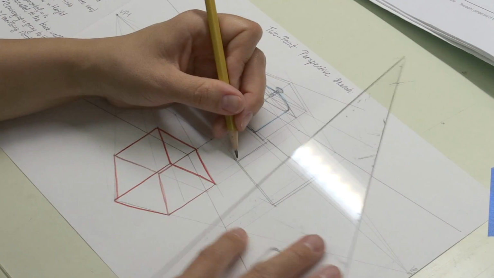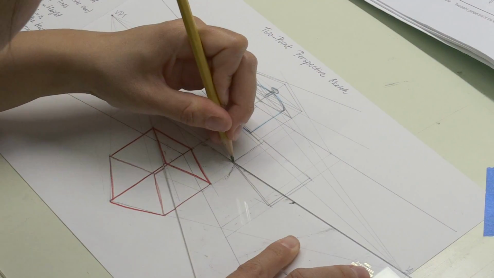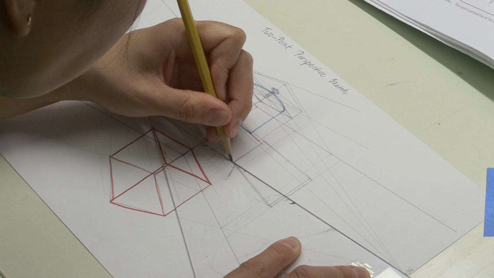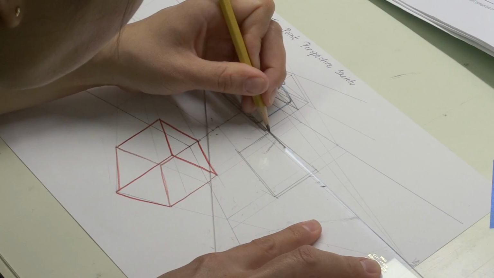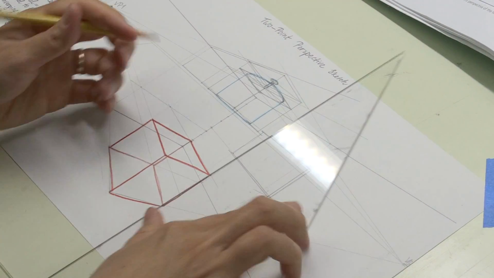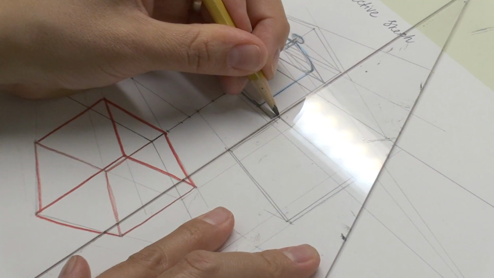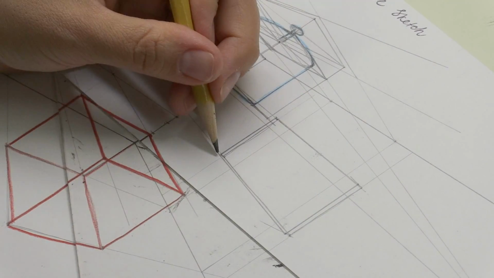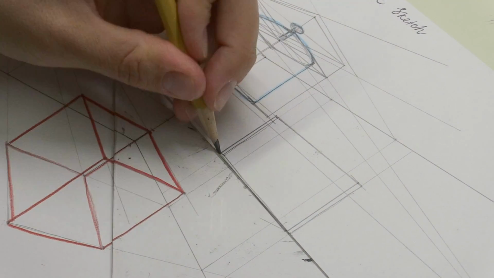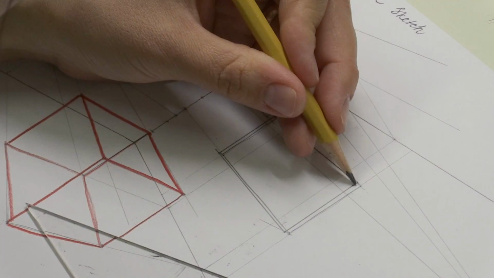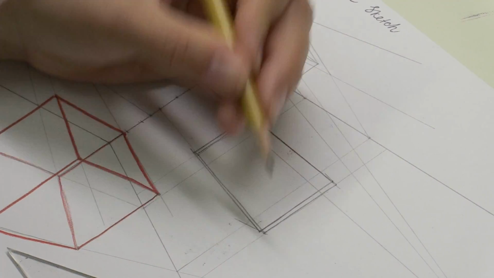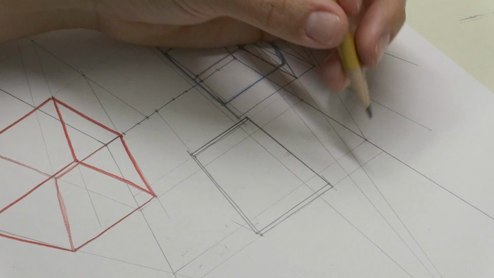And then from here, we're finding the thickness 2. This is going to be pretty much straight because it's close to the horizon line. And the same way, we're adding the thickness to that side. And then we're just connecting all 4 sides. And now we have our artwork.